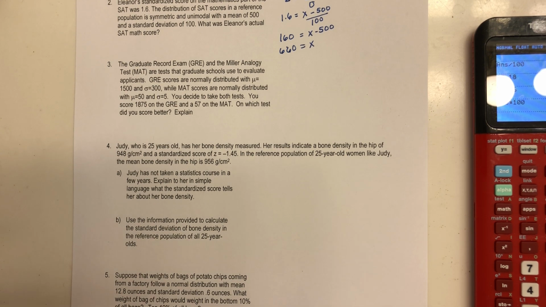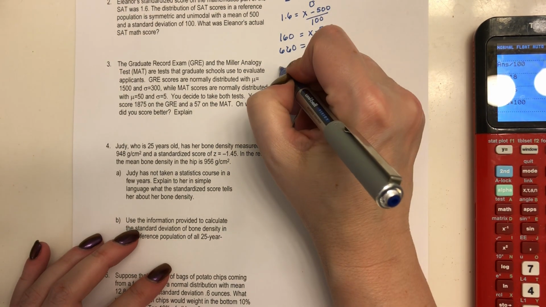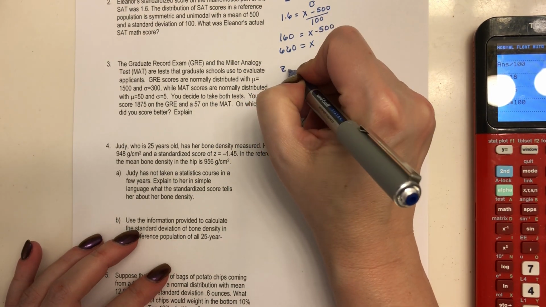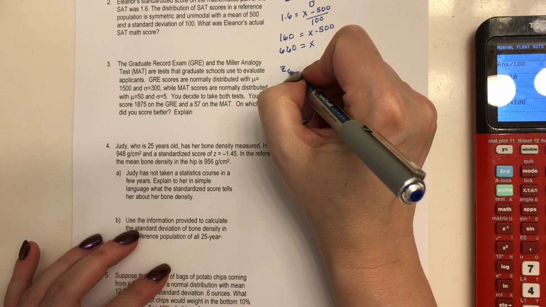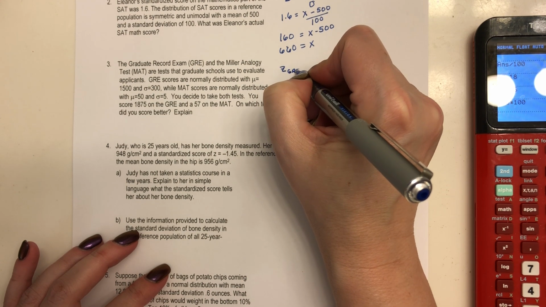So I've got some information there. You decide to take both tests. Let's see which one you did better on. So again, we're just going to do our z-score calculation. Should be nice and easy. So here's the z-score for the GRE.